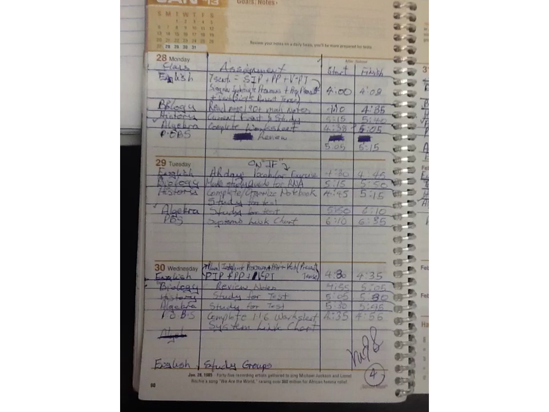Now, this is a much better example of the note. Still not perfect, but much, much better. In fact, it's pretty darn near perfect. When you're looking at here, you're seeing that you have the subject area of the class. Here you have your assignment, what exactly you're working on.